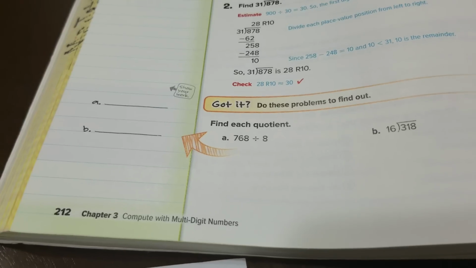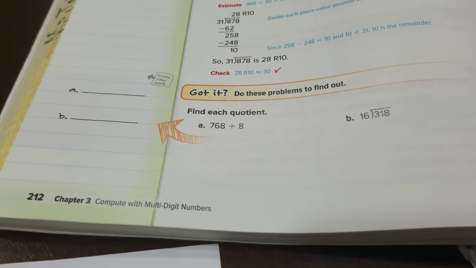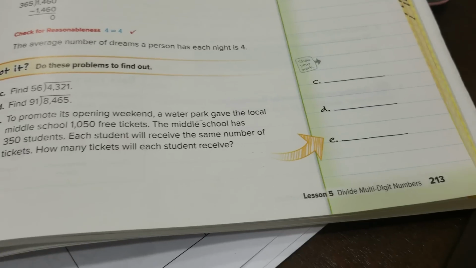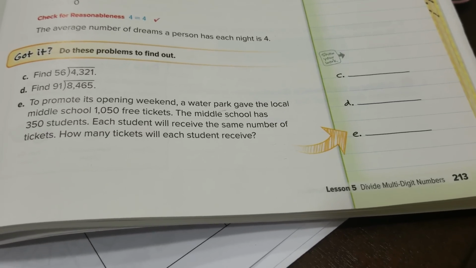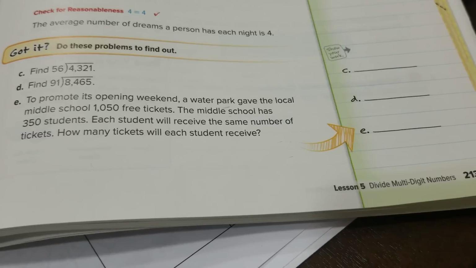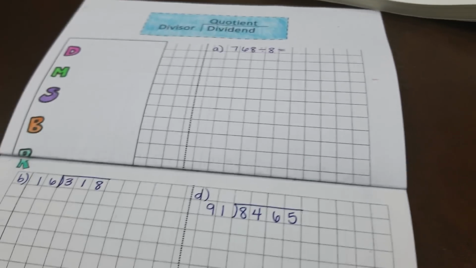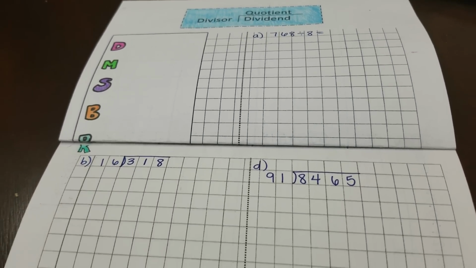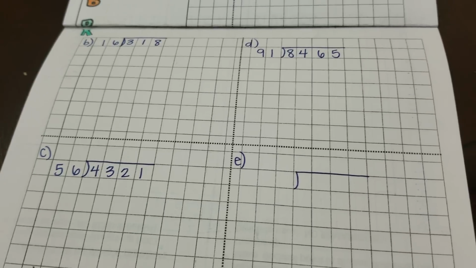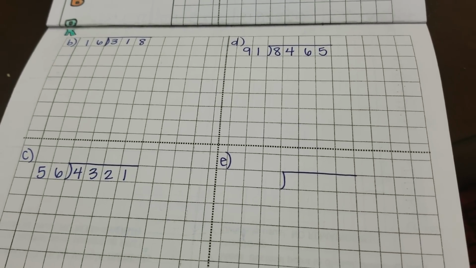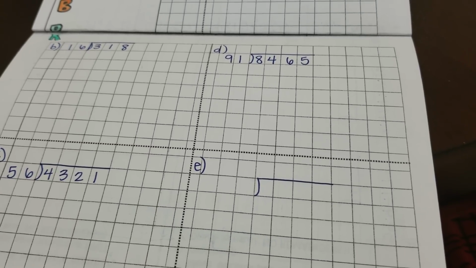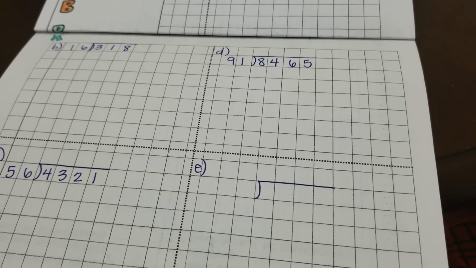So we will start by doing the got it questions at the bottom of page 212 in our foldable. So we've got A and B on 212, and on page 213 is C, D, and a word problem for E. If you set up your foldable with the pictures that were sent, you have these division problems already written, except for E, because we need to read through the word problem and make sure we put the right numbers as the dividend and divisor so we can find the correct quotient.